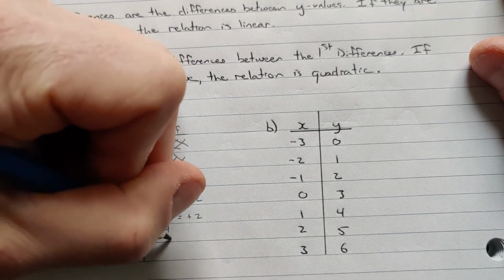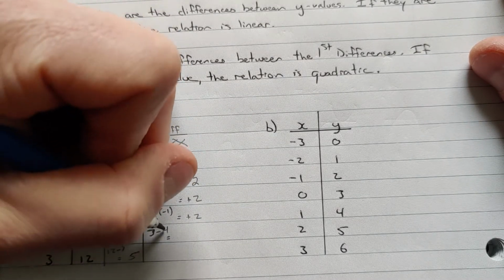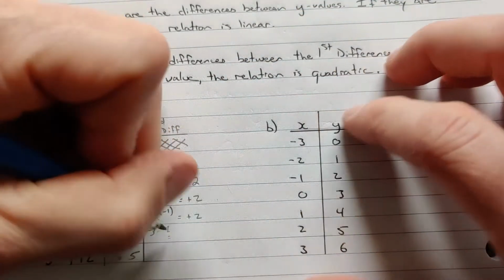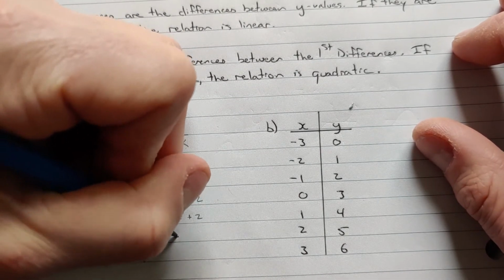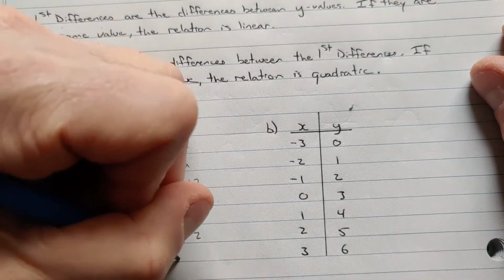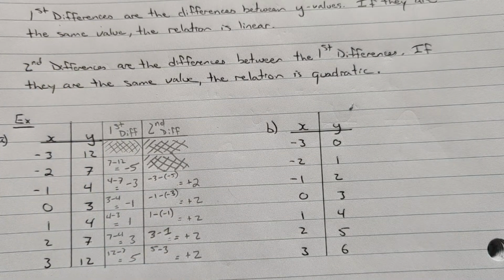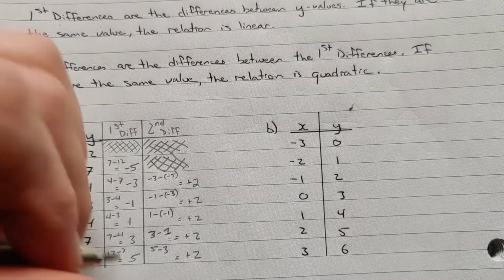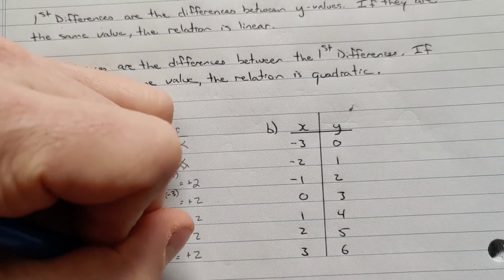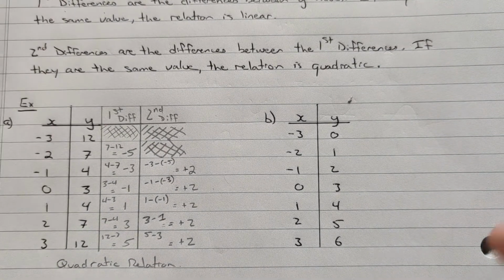Copying the same numbers here. 3 minus 1, let's clean that up here. 3 minus 1 is going to get us +2. And 5 minus 3 is going to get us +2. So in each case, we have a +2. Thus, because all those second differences are the same, this is a quadratic relation. When we graph this, we will get a parabola.